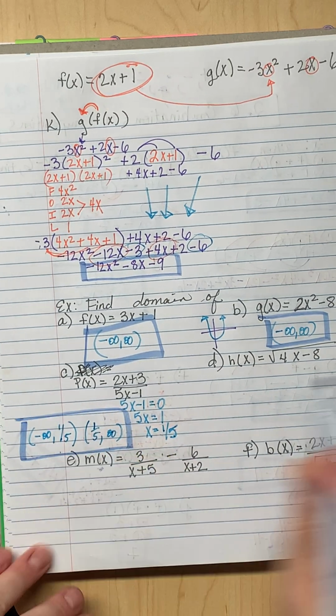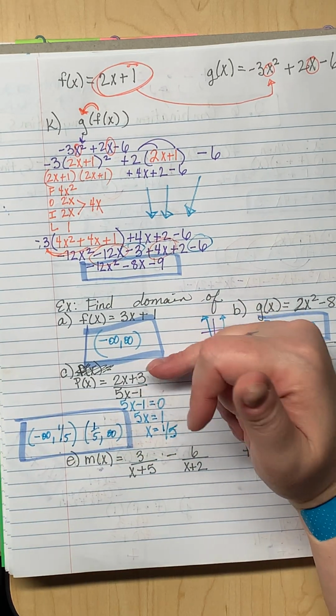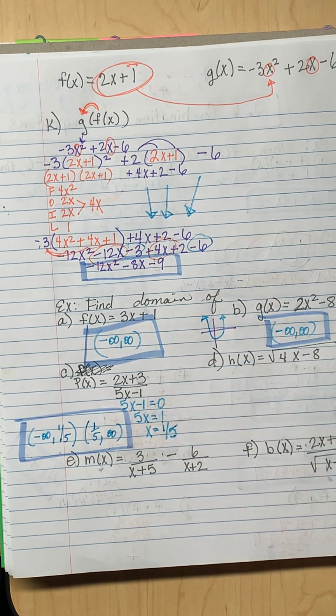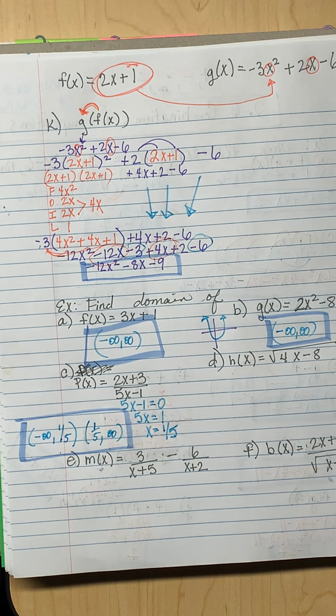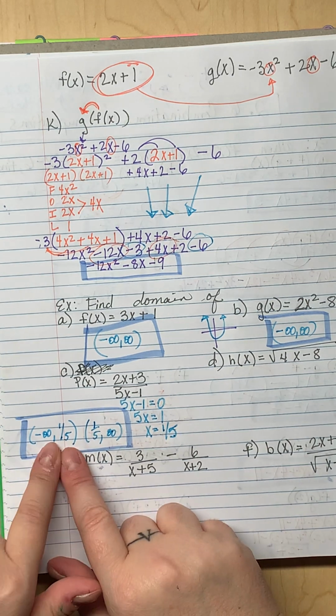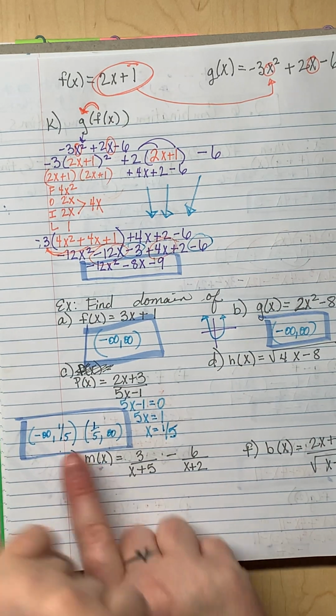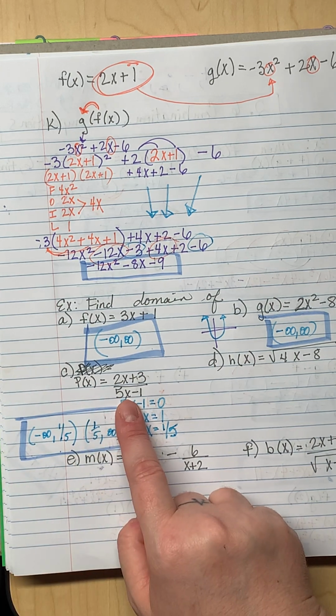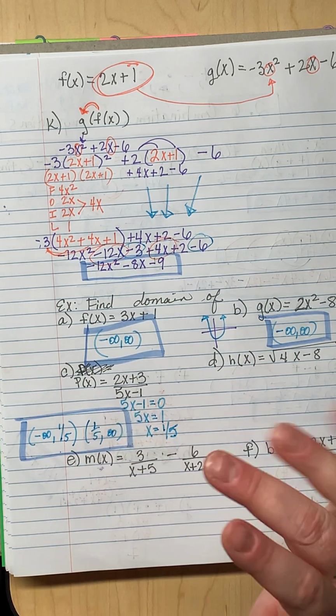So whatever number makes your denominator 0, like for us it was 1/5, when we write our domain, we write negative infinity to that number. And we use parentheses because this 1/5, if we plug it into the bottom, it gives us a 0 on the bottom and the dinosaurs die.